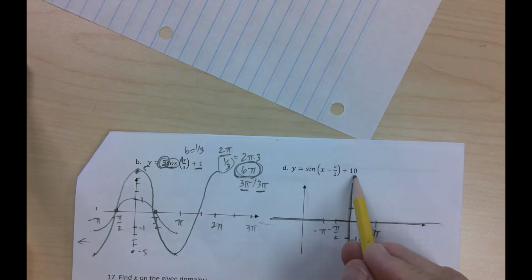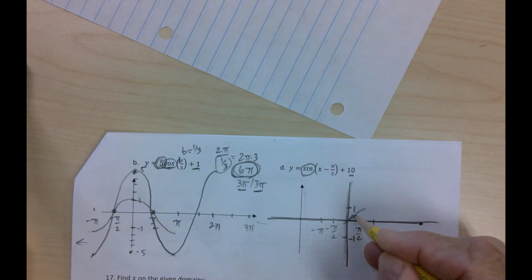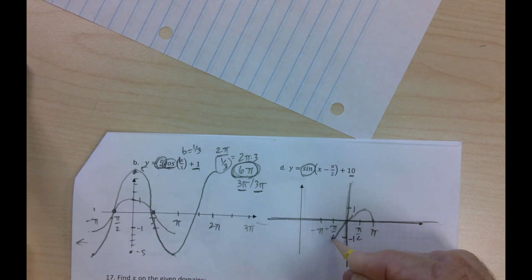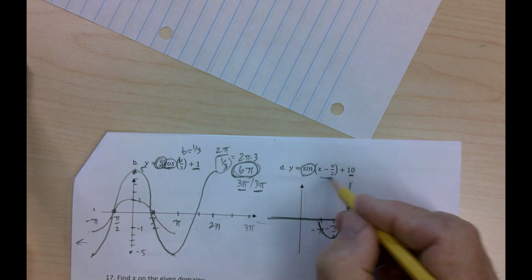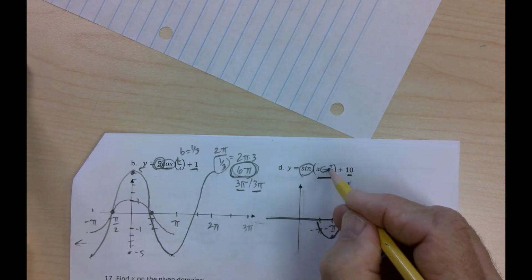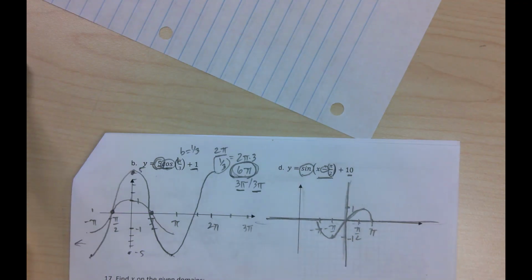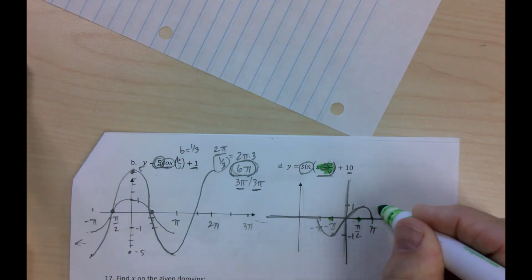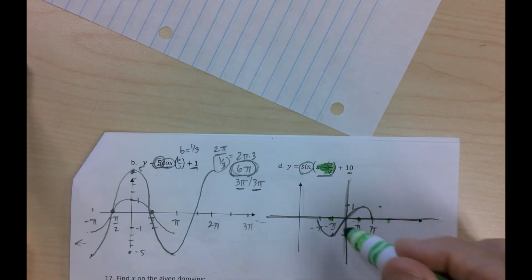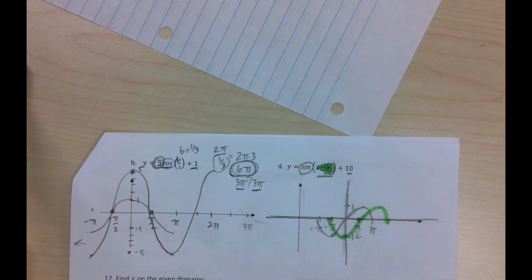Alright, a little bit of a zinger. We got to move it up 10, but let's start with the parent function, sine. Up to 1, back to 0, down to -1, back to 0. There's your parent function. You better know at least that. Just move it to the right, pi over 2, which means a chunk. So I'm going to get out some colors. So this adjustment right here is going to look like this. And it's going to move there. So it's just going to be just like that.